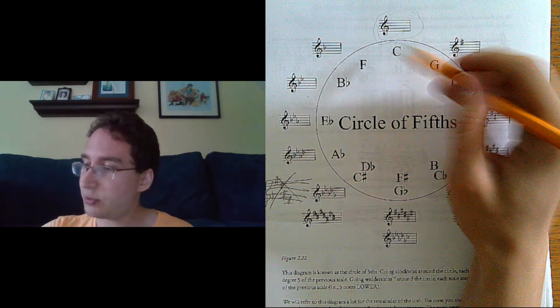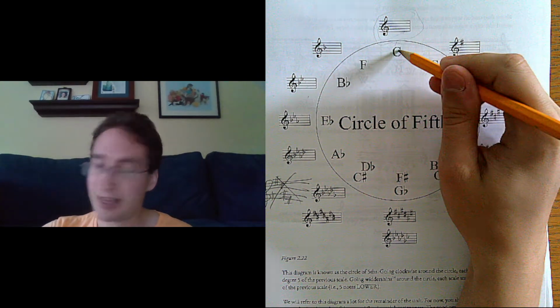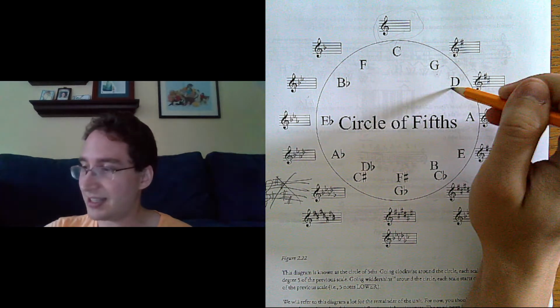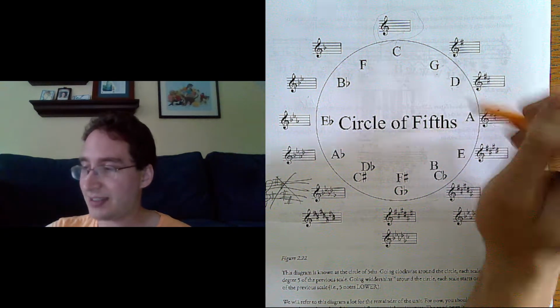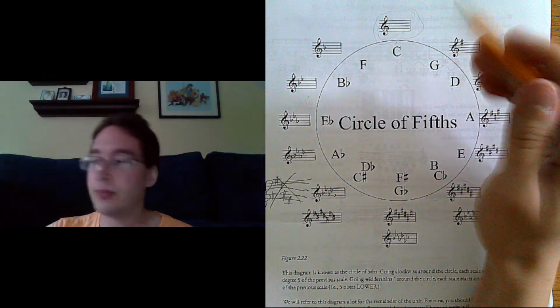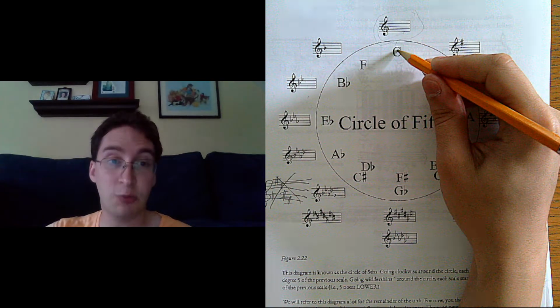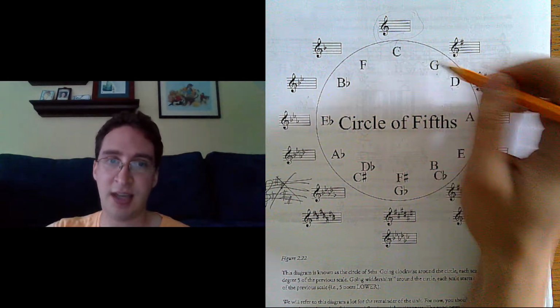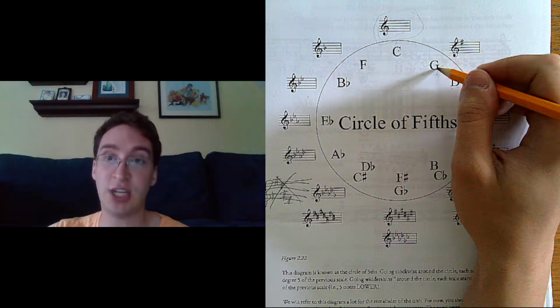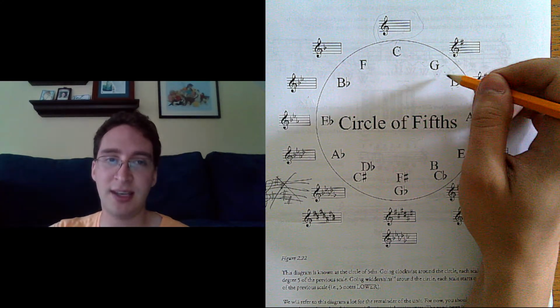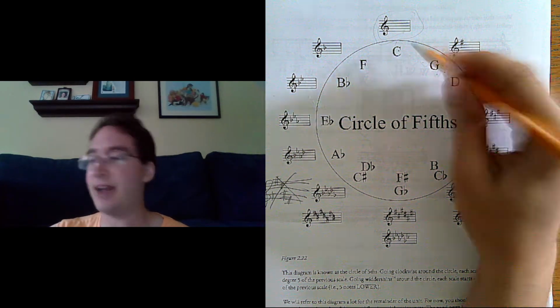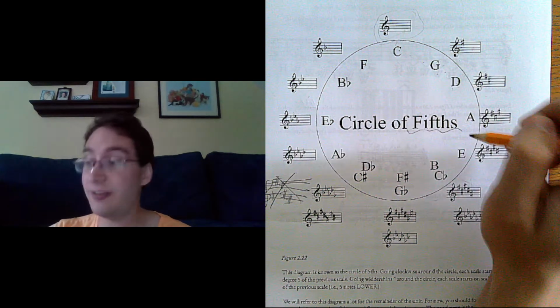So as you go this way, G is scale degree 5 in the key of C. D is scale degree 5 in the key of G. A is scale degree 5 in the key of D. Another way to say this is, if C is 1, C, D, E, F, G, then G is 5. If G is 1, G, A, B, C, D, then D is 5. That's why it's called the circle of fifths.